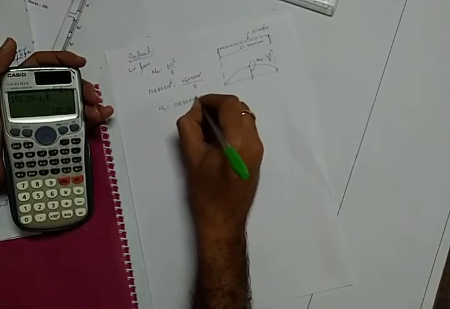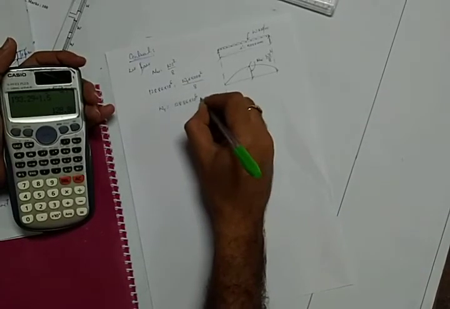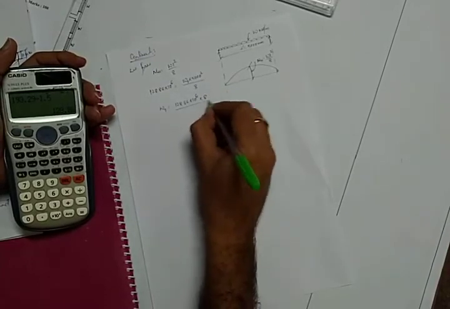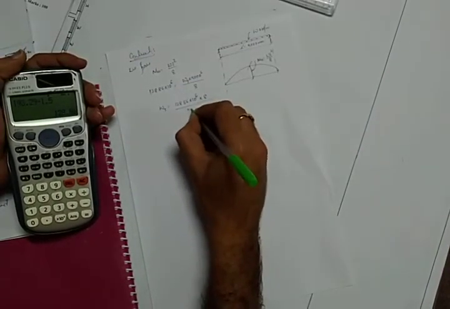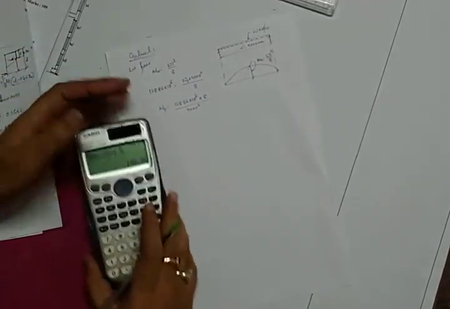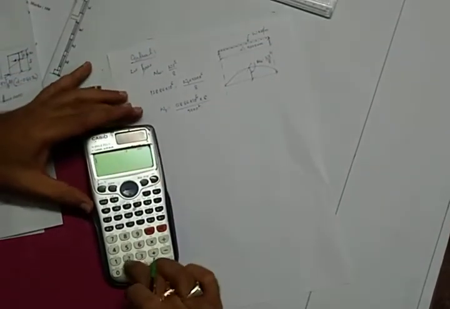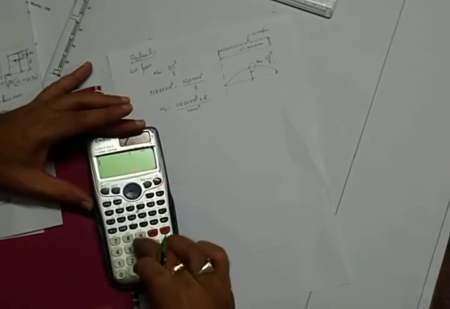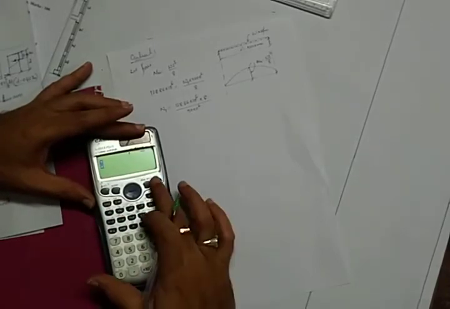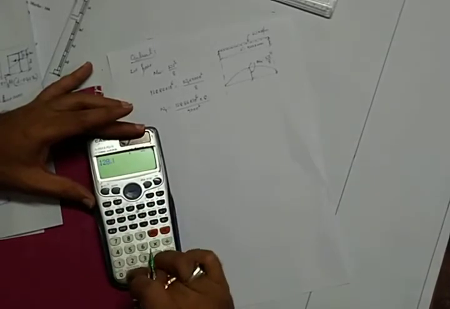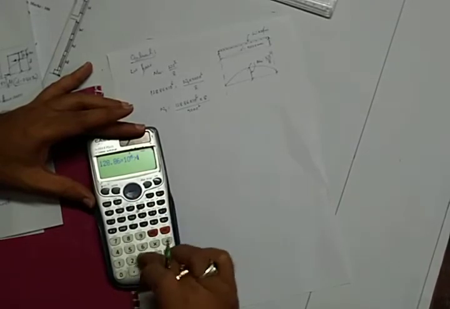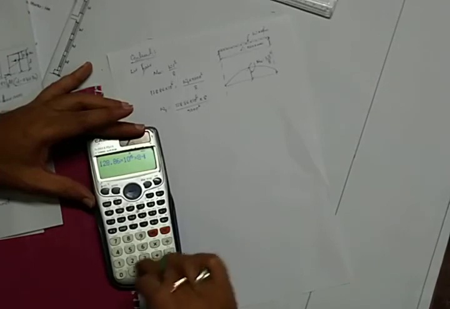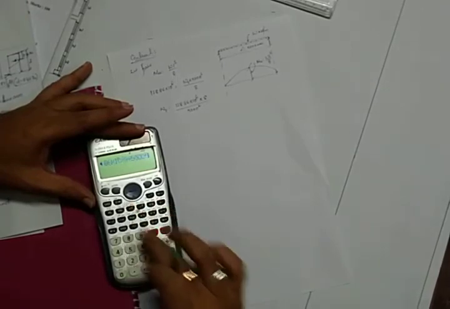So if I want to calculate WT, write here 128.86 into 10 power 6. Multiply this value in the numerator, and in the denominator comes 5000 square. So type the value very carefully. Otherwise, 128.86 into 10 power 6 into 8 divided by 5000 square.